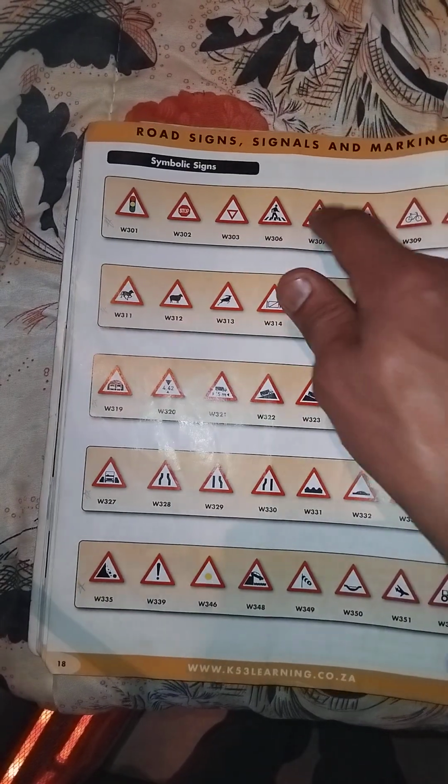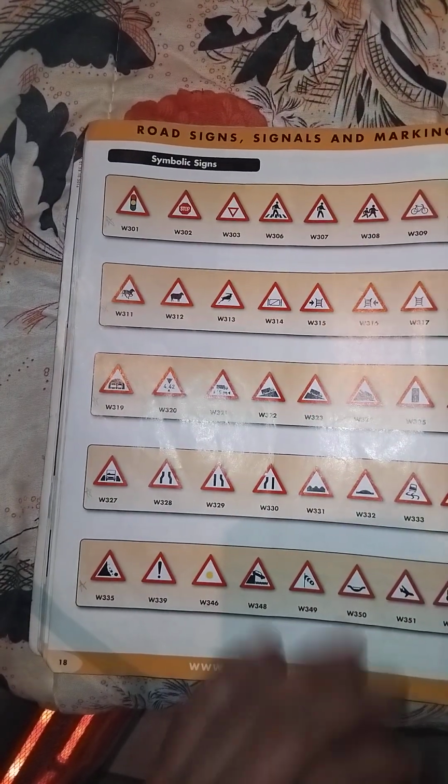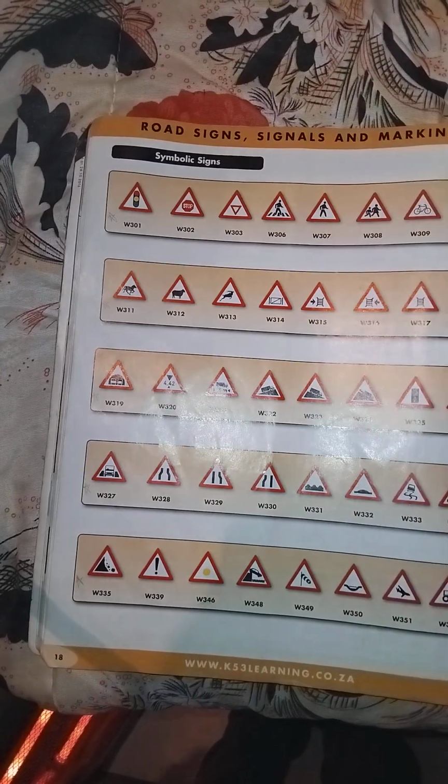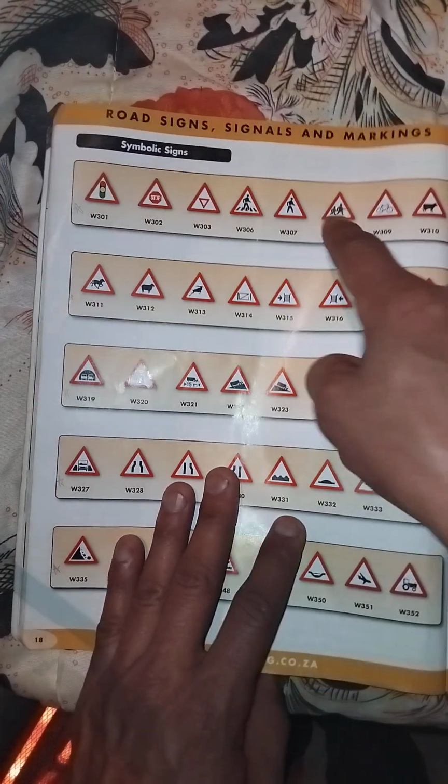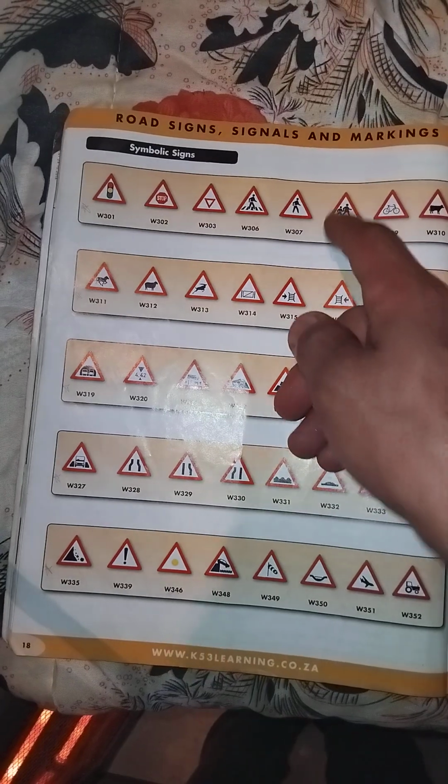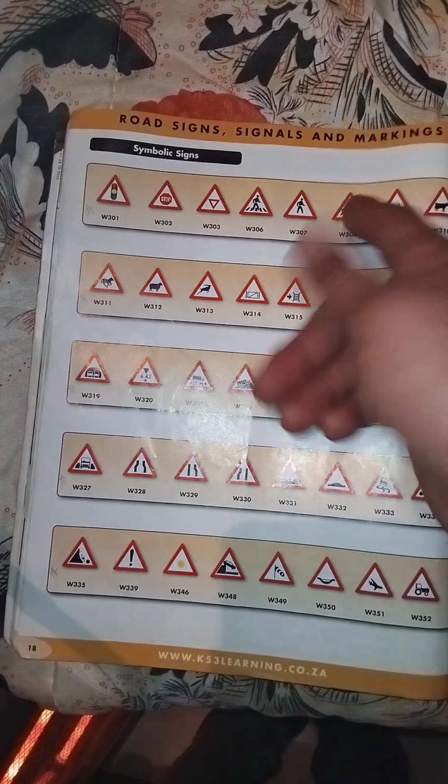And then this is just warning you that there are pedestrians. Overall, you should be vigilant for pedestrians, people walking there. There's no crossing, but there's people walking there. And the other one is just the same. There's children walking there. There's no crossing, but there's children walking there, so you should be careful.